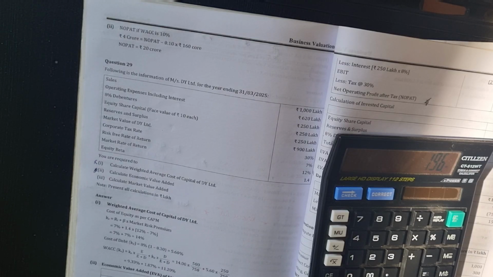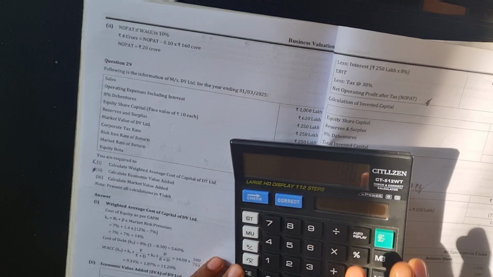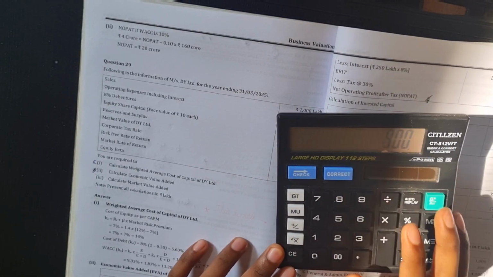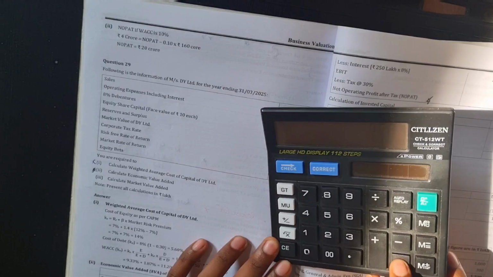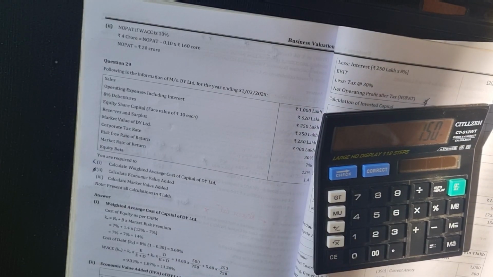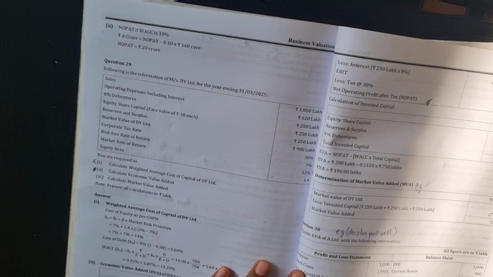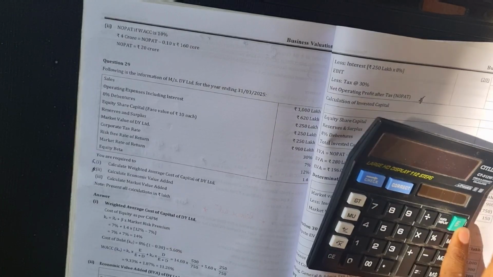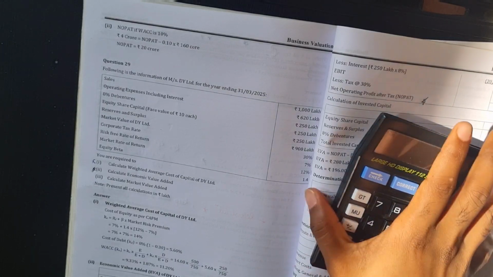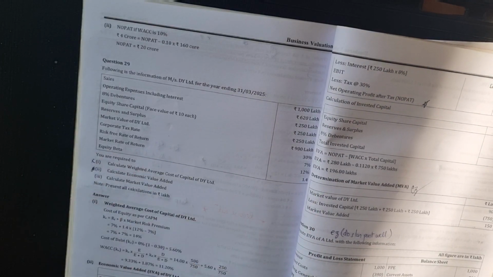So how do we calculate market value added? It is the market value of the firm minus your invested capital, right? So 900 minus your 750. So 150. So 150 should be my MVA, right? It was very much easy. Okay. So yep, that's it for question number 29.